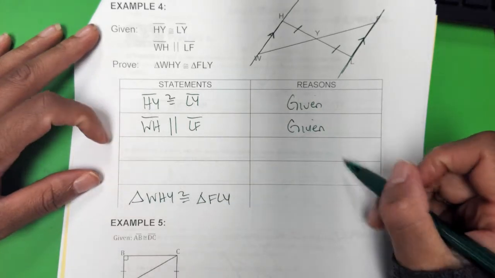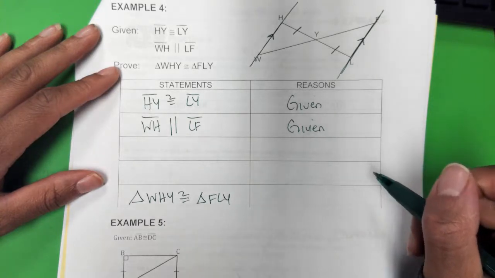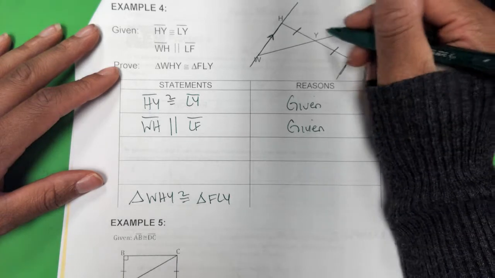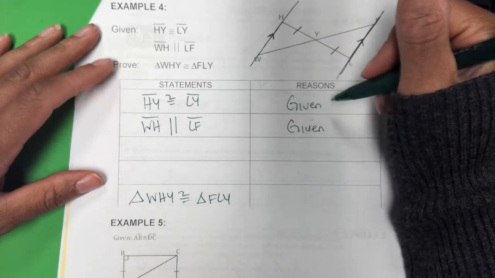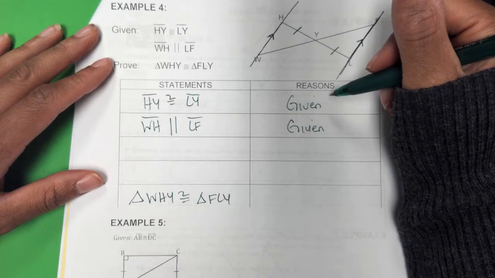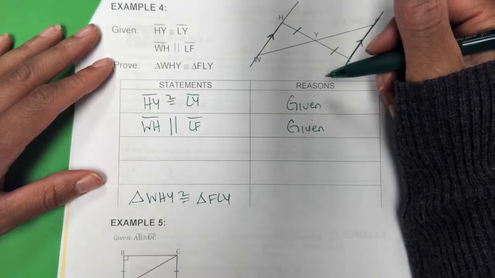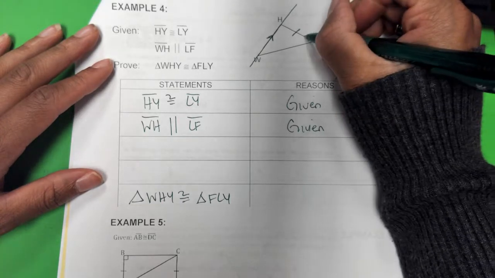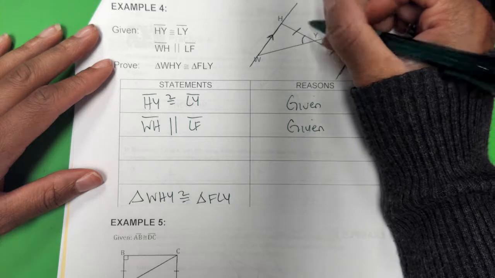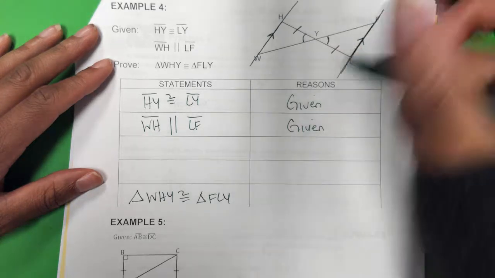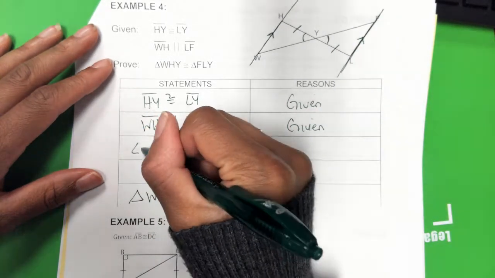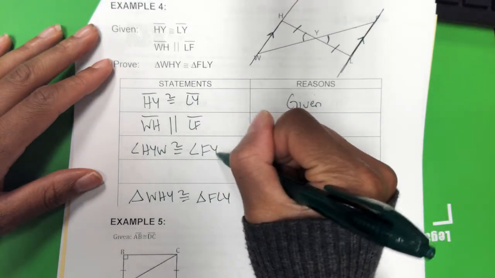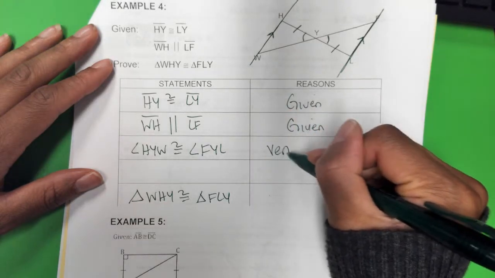I don't know my reason why, and I still have to fill in the in-between information. So let's talk about the obvious. What is around angle Y? I have only two things that are given to me, and so I need to know if I have a reflexive side, a reflexive angle, or vertical angles. Well, this is very much like vertical angles. Remember we talked about that wide V? And so I have vertical angles here. So I can say that angle HYW is congruent to angle FYL because of vertical angles.